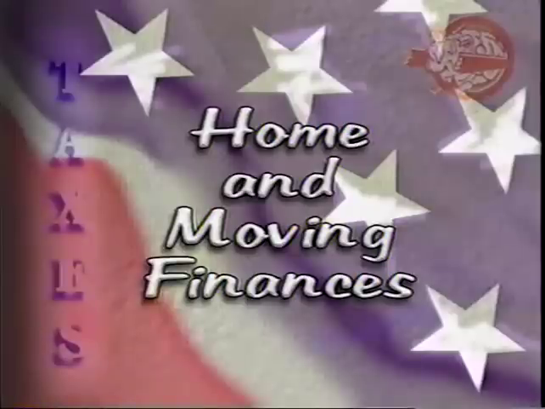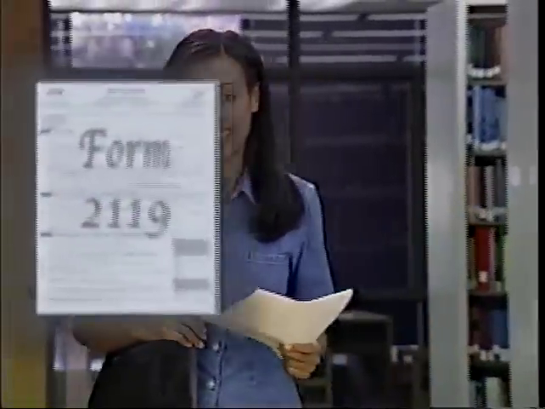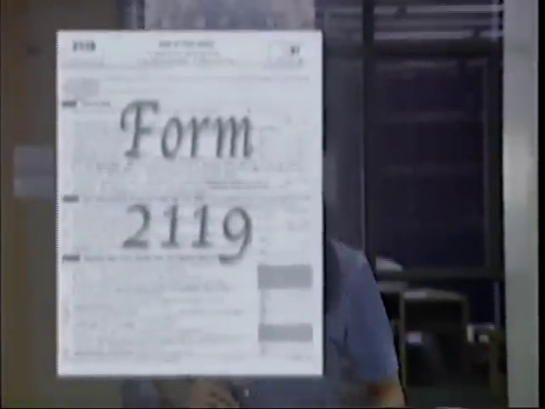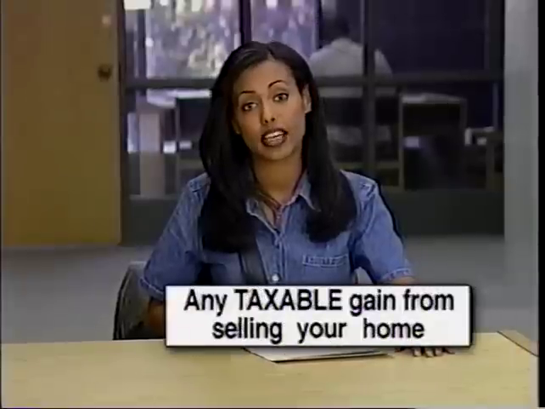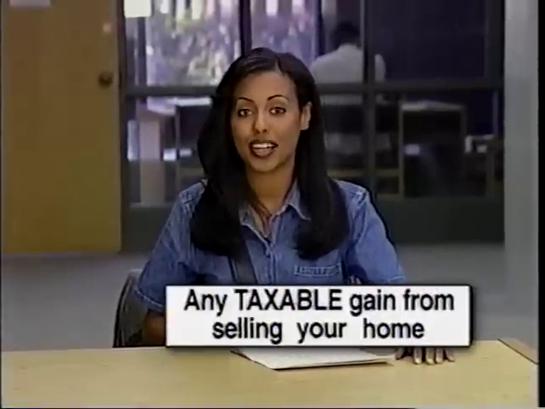Section A. Home and moving finances. In past years, the IRS had you fill out Form 2119, Sale of Your Home. Well, this form has been chucked into oblivion, and any taxable gain from selling your home goes directly on Schedule D.